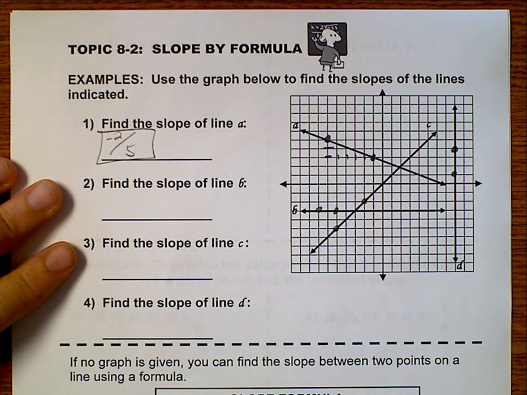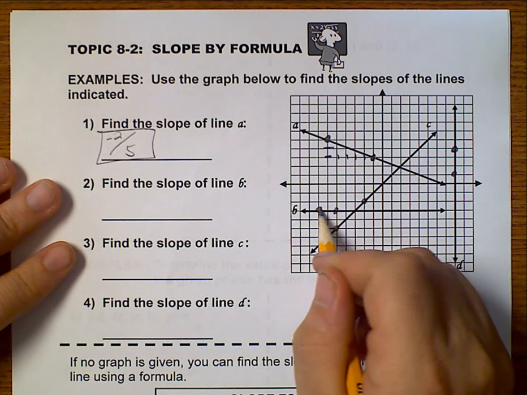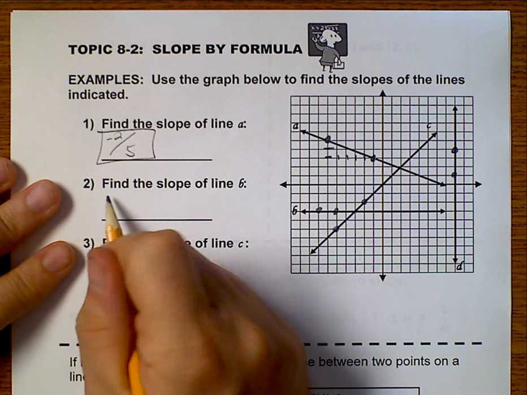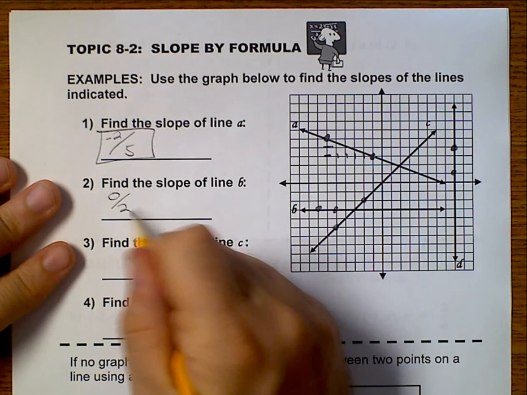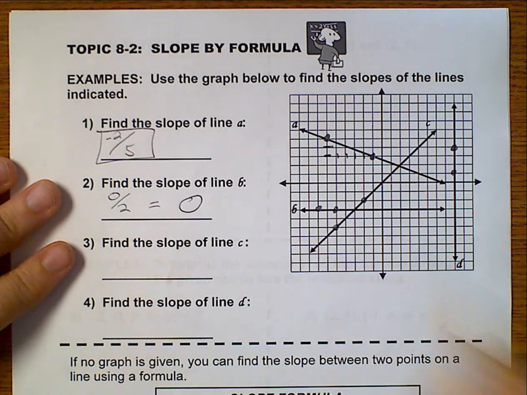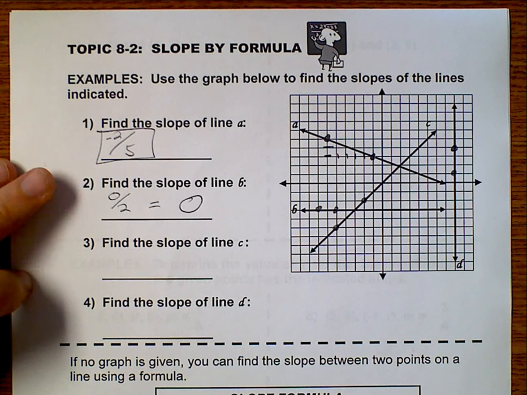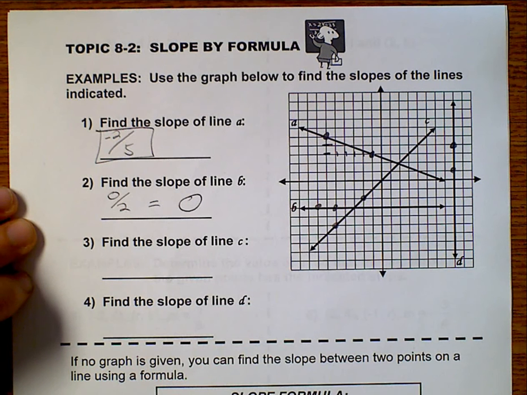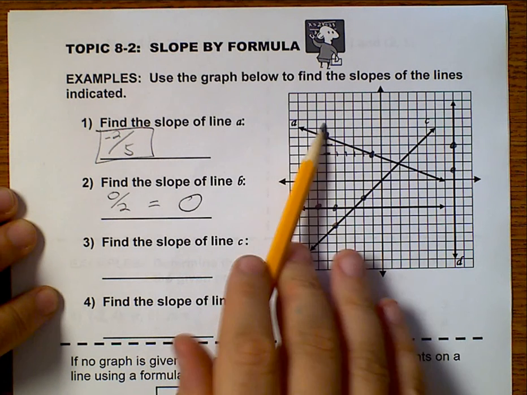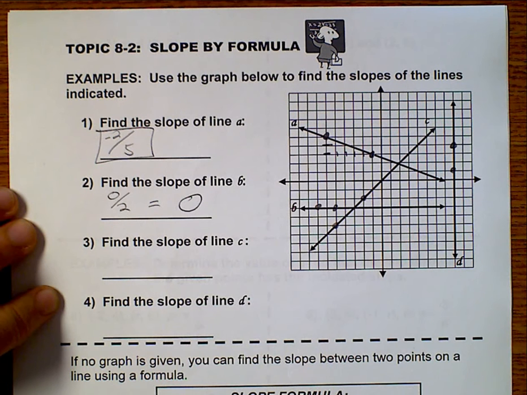Now if I look at line B, I rise 0, and then I run 2. Well, that's just 0. Because 0 divided by anything is 0. I could have put any points on this line and got the same thing. Same with line A. I could have picked any two clear points on the line and gotten the same thing.